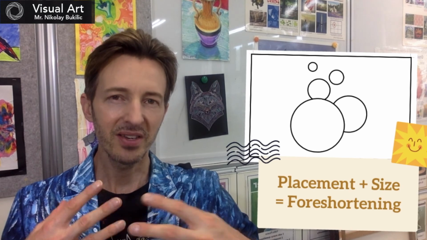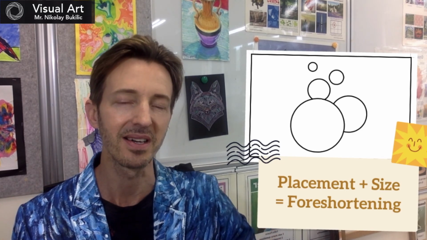Now, I hope you understand more what space means as an element of art and how artists use space to create really strong works of art. I would like you to engage with the Seesaw activity and try to make a different artwork using the objects that are in the activity and create the illusion of space.